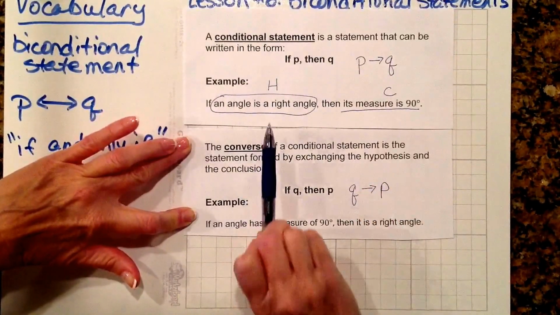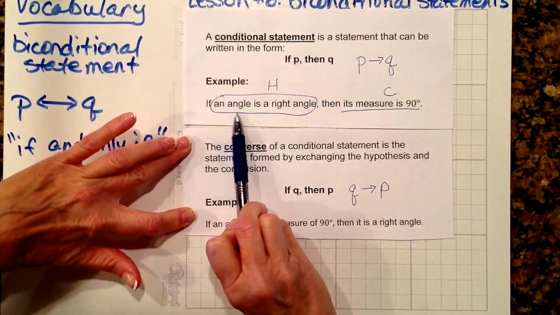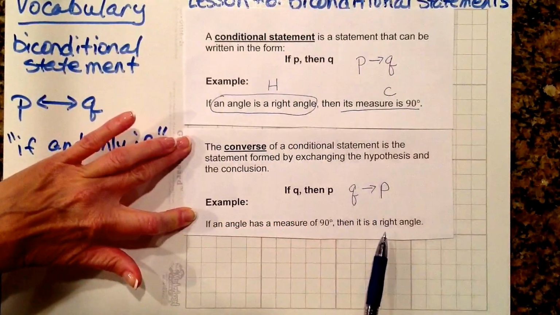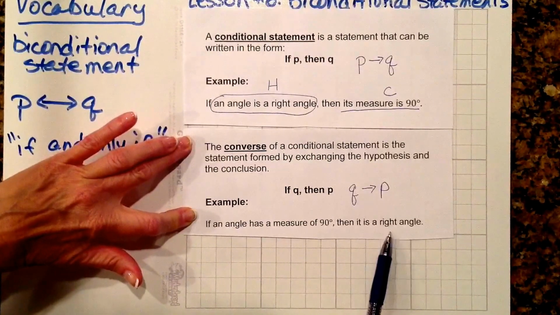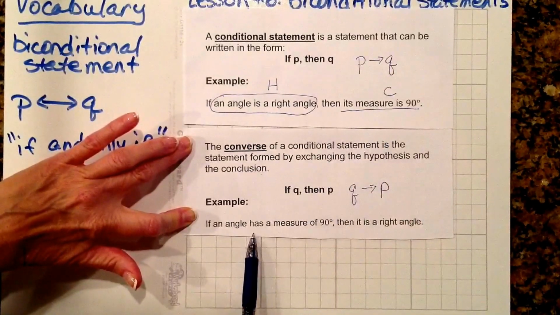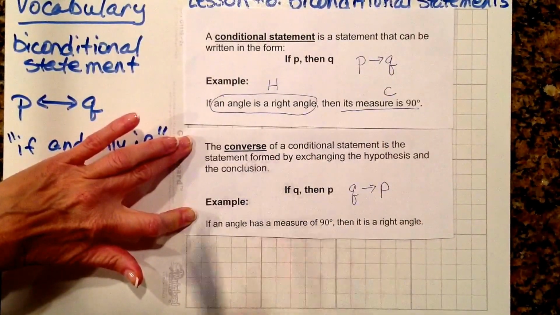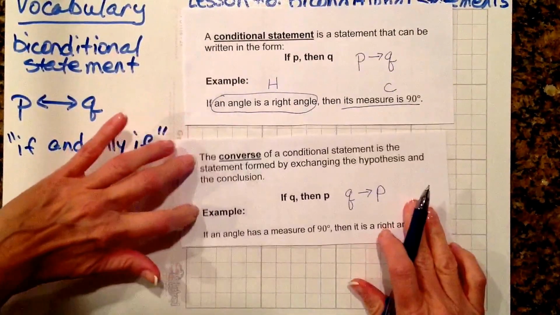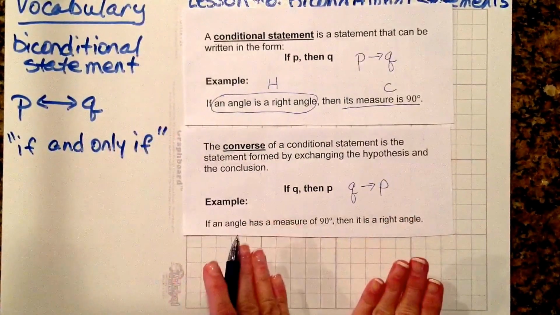So right now our hypothesis is "an angle is a right angle." That's going to switch down here, and that's going to become the conclusion. And "its measure is 90 degrees" is going to switch over this way. So the converse of a conditional statement is basically just flipping it.